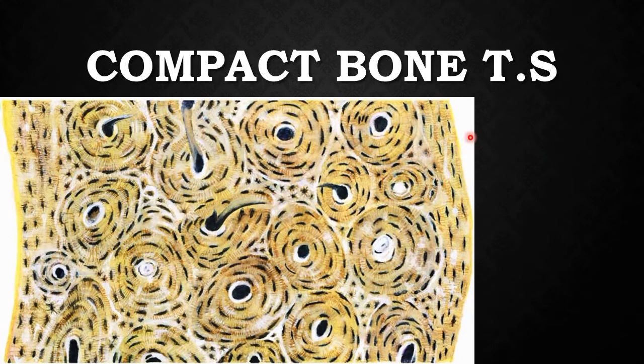Now these are the two important and easily identifiable slides, the compact bone. When you see it in the slide, the entire slide appears black and white. I have taken these pictures from a textbook, where it appears a little brown in color, but in the slides we can identify black and white. We can identify these osteocytes, circularly arranged. These are the Haversian systems we can identify clearly. So if you identify any circular structures in black and white, that is nothing but the compact bone transverse section.